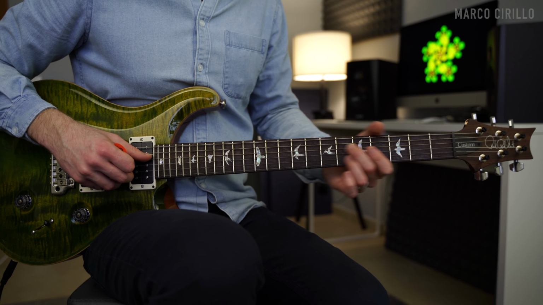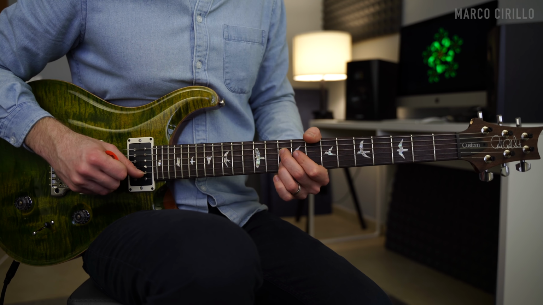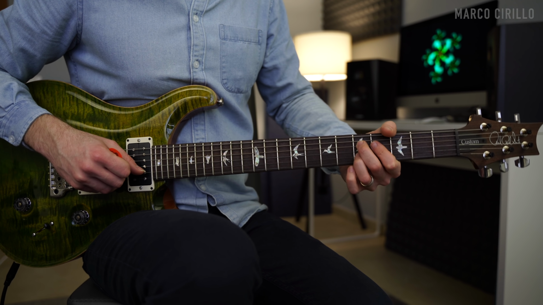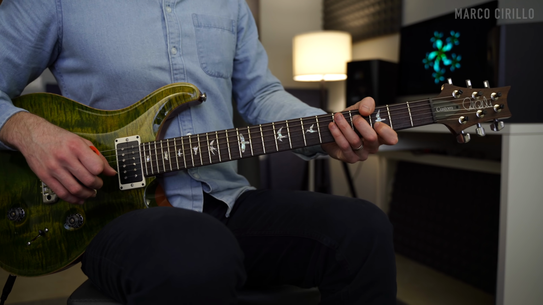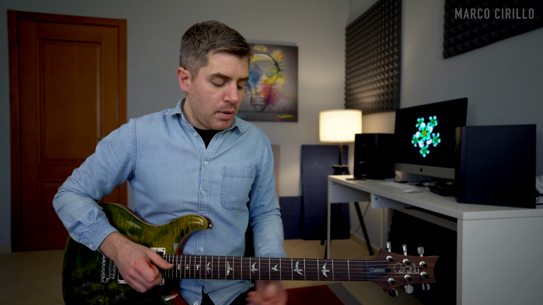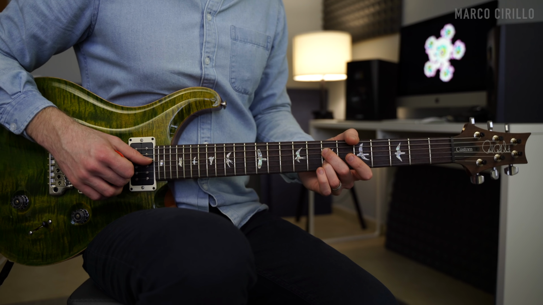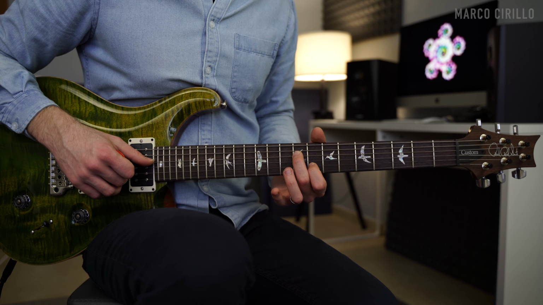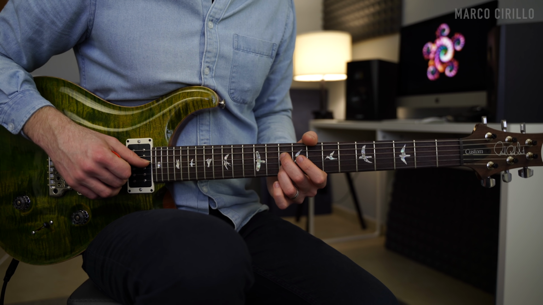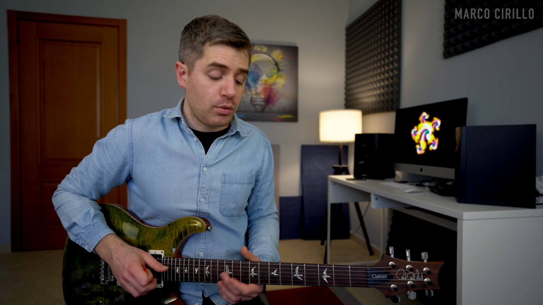Now I really like to add this melodic idea in 6ths to this chord progression just to make it sound fuller, and I was playing a simple idea if you think about it. I'm playing the fret number 5 and 5, 7 and 7, 9 and 8, and 10 and 10. And then for the D major, I'll go back to 7 and 7, 5 and 5, and 4 and 3.